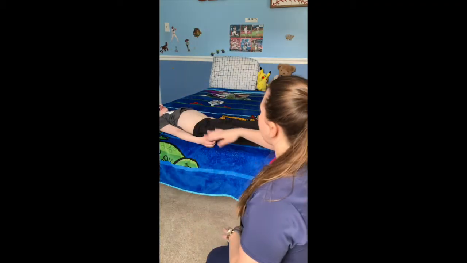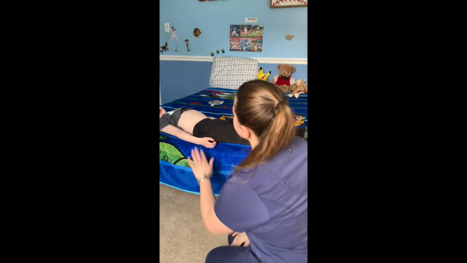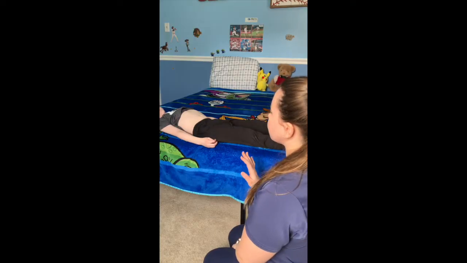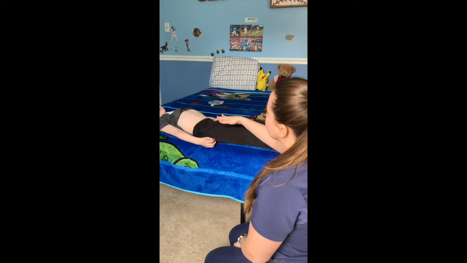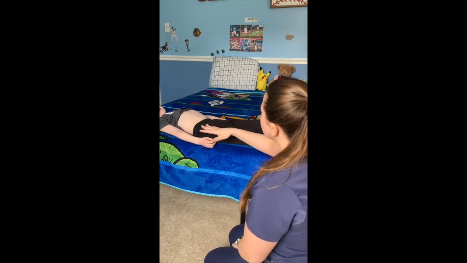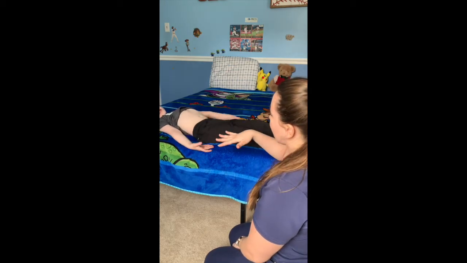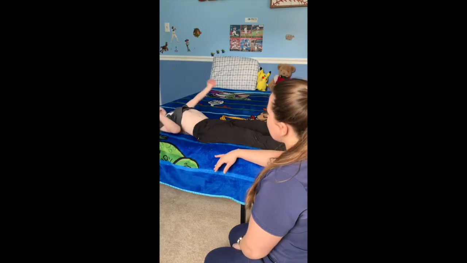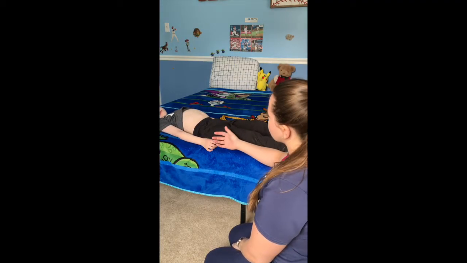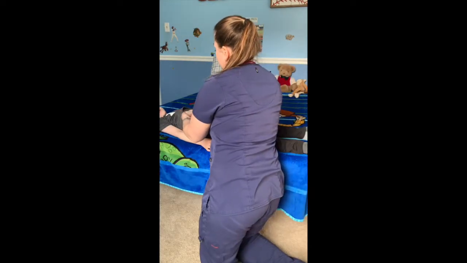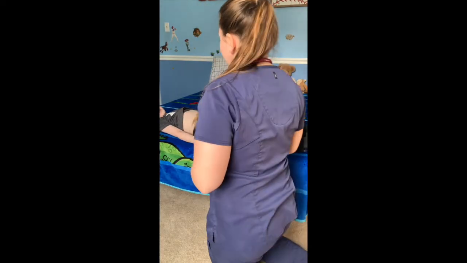So I'm going to do my abdominal inspection, and at first I'm just looking. We always look first. And I'm looking for any distension, looking for anything that's asymmetrical. Right now his belly looks flat. I don't see any distension, and I don't see any obvious hernias, any scars. Gonna feel temperature. He's nice and warm and dry.